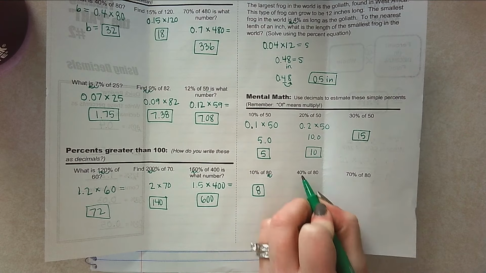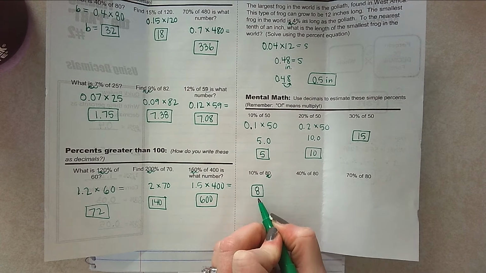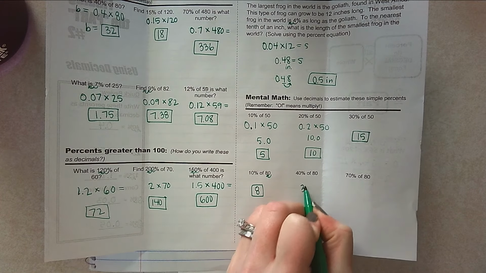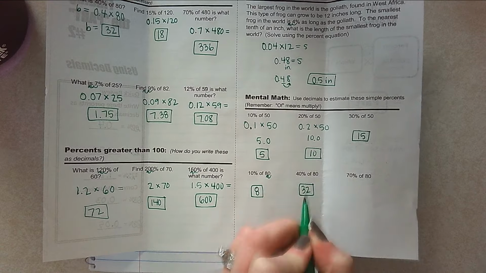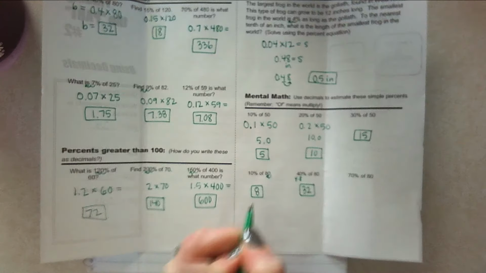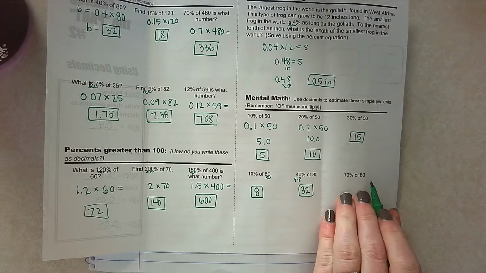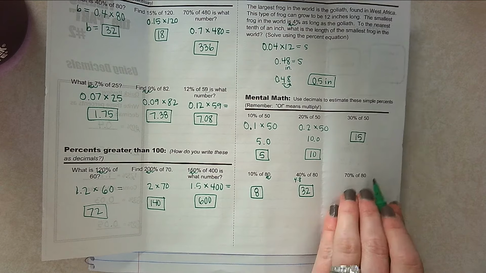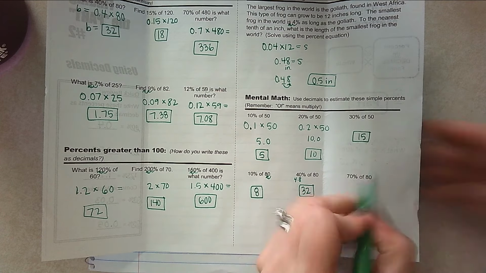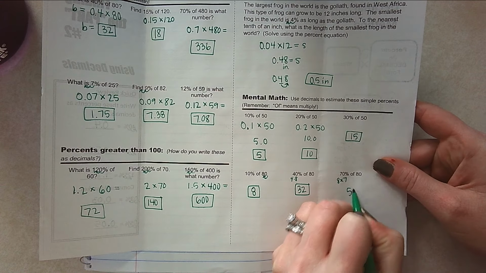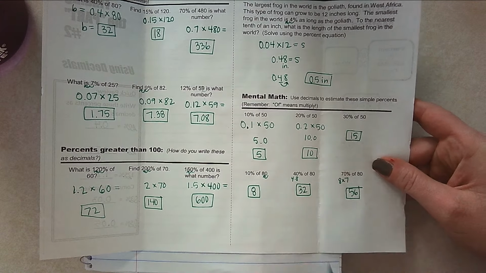40% of 80 is 4 10%. So 8 times 4 is 32. 40% of 80 is 32. 70% of 80, this is 7 10%. So 10% of 80 is 8. And then if we're going to have 7 8s, 70% of 80 is 56.